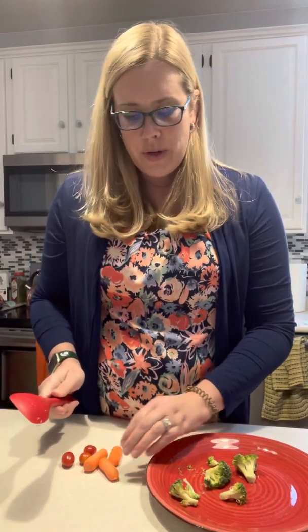So we were given this task to see how we could succeed with the tools that we were given. And the subject for this week is TPACK. So you're teaching with technology, pedagogy, and content knowledge.